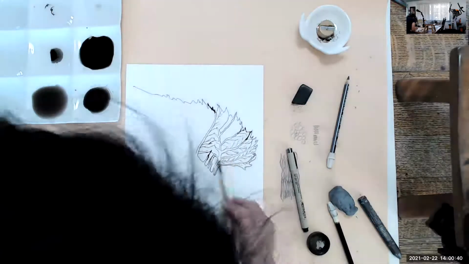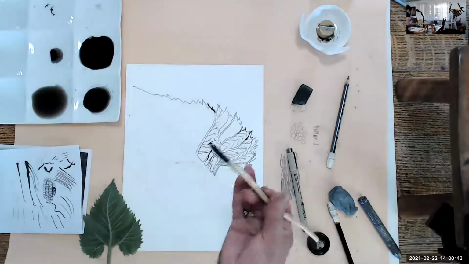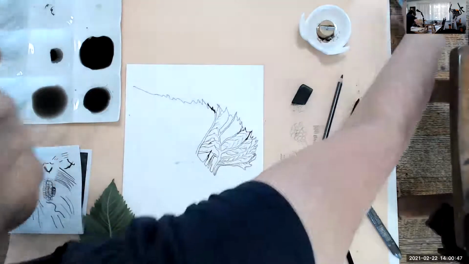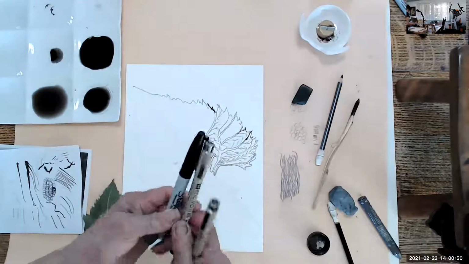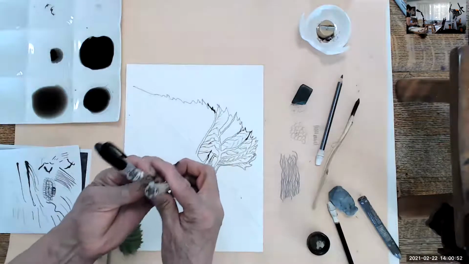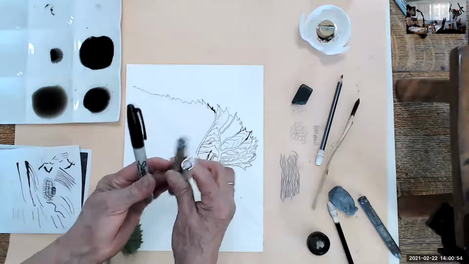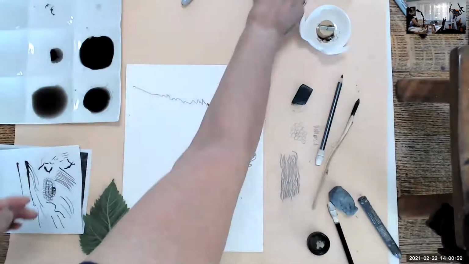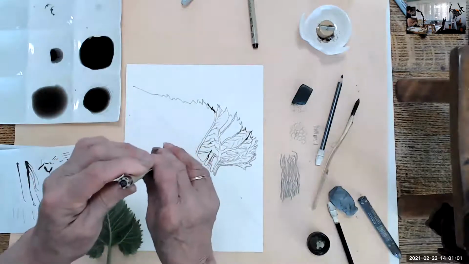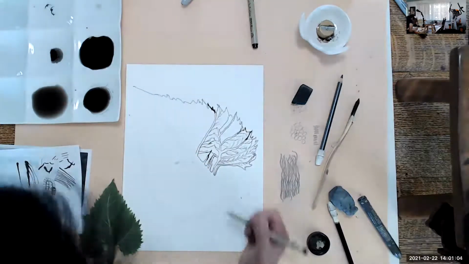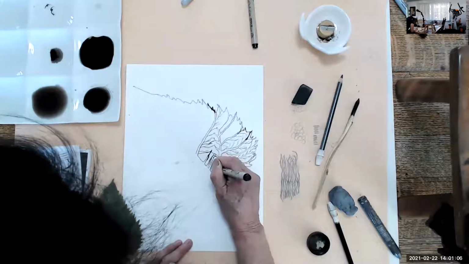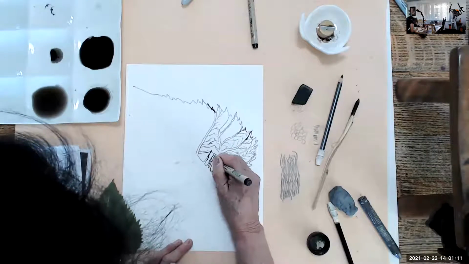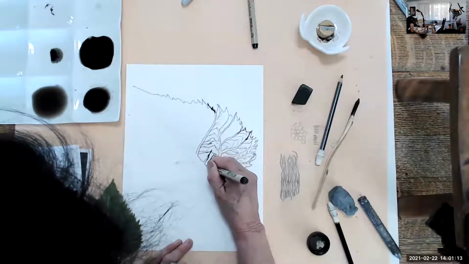So I'm using this ink pen, but if you have micron pens or Sharpies, the microns come in different sizes, but they're always black. This is an 08. This is a pretty fat one. I could come in and give this more depth.